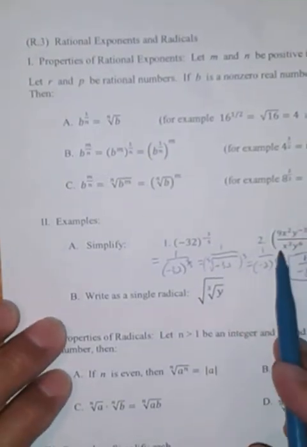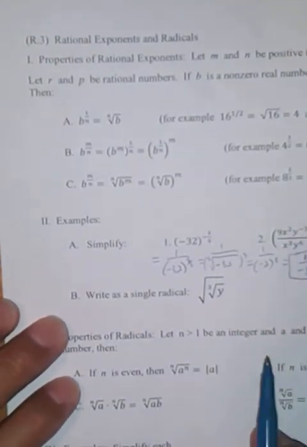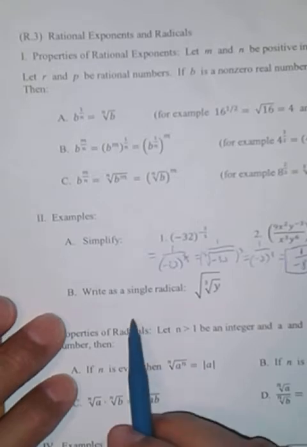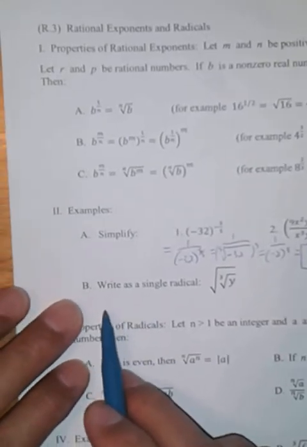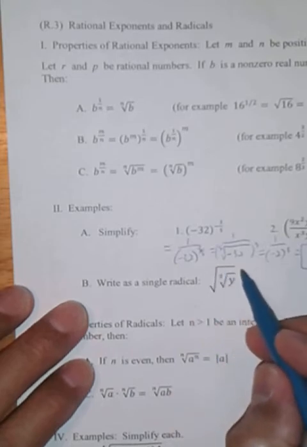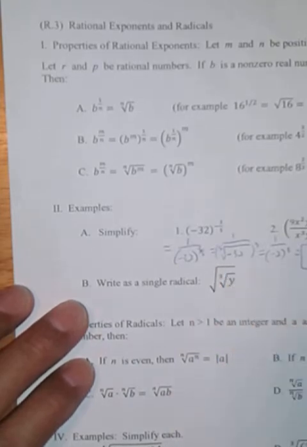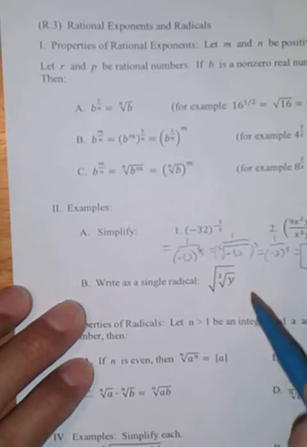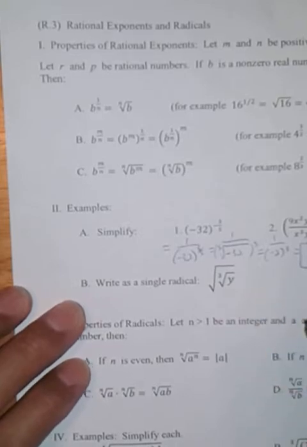All right. Number 2, we're going to leave to discuss in class. You can try it before we get there, but we'll discuss it in class. Let's go on to example B. Write as a single radical the square root of the cube root of y. Okay. And this one, we'll start it off, and then we'll finish it.